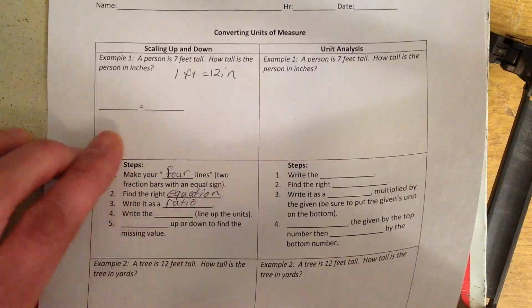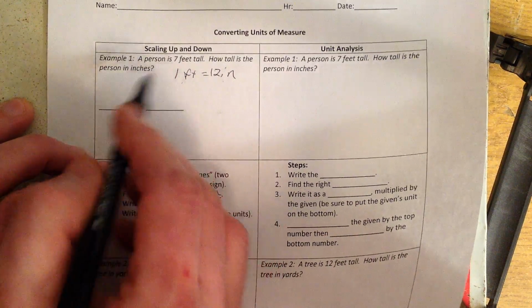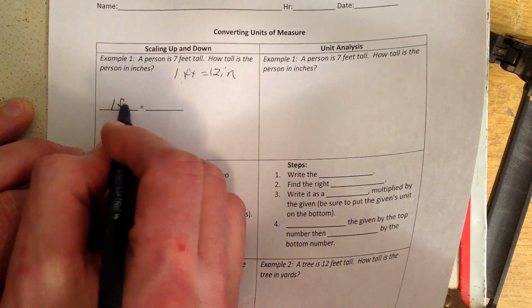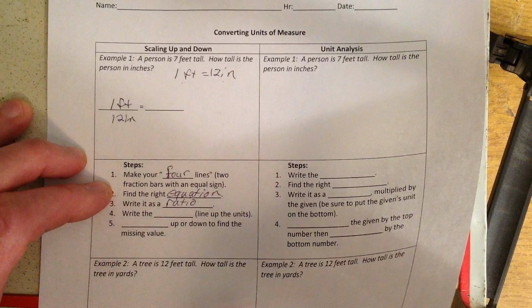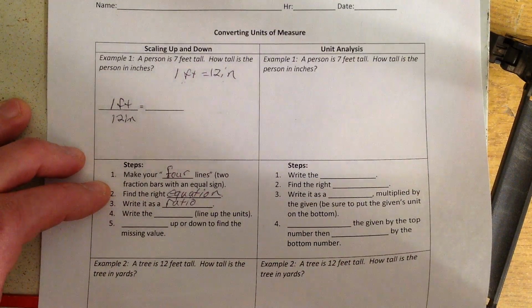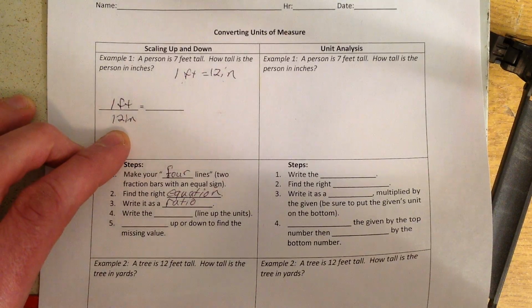So what would the ratio be? Well, it doesn't really matter which one we put on top. We're going to put one of the numbers up here and one of the numbers on the bottom. I'm choosing to put 1 foot on top and 12 inches on the bottom, but you could do the other way, 12 inches over 1 foot.